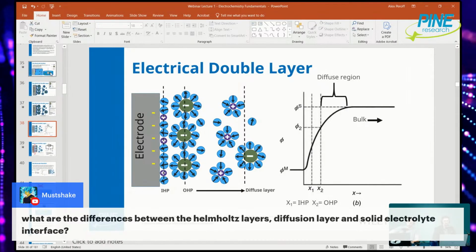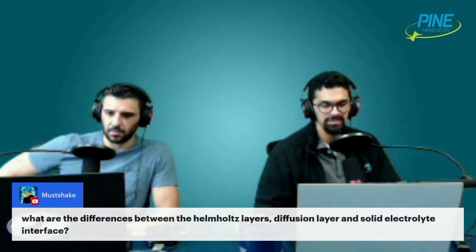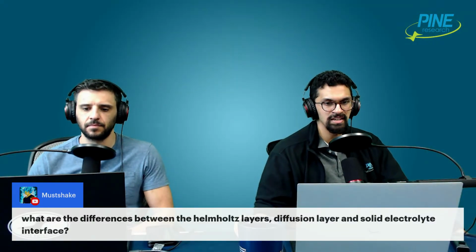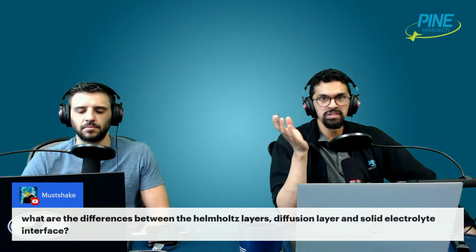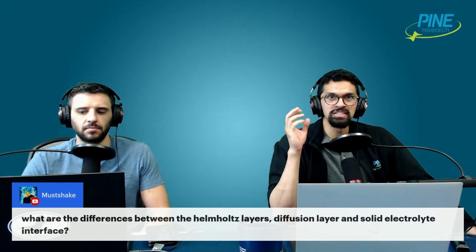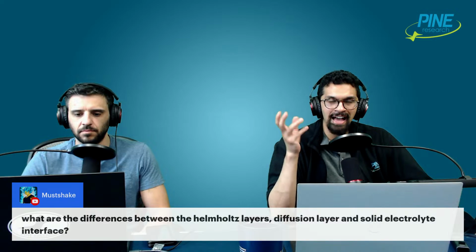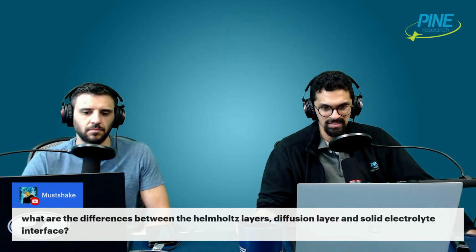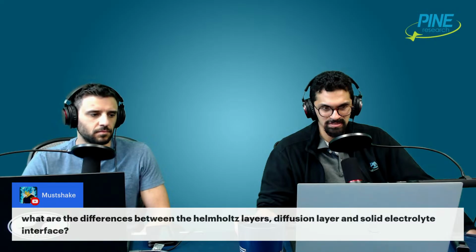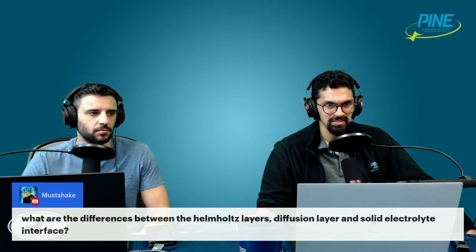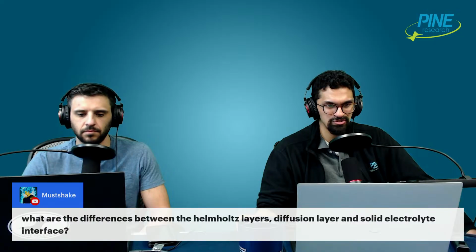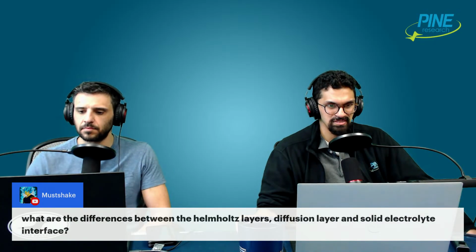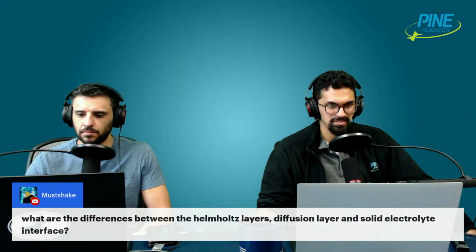The diffusion layer is something that I don't think I have on this slide, but it's the change in the concentration profile at the electrode surface. Let me get another set of slides open, and I think I can describe it relatively easily. Let's see. I think it's practical aspects.